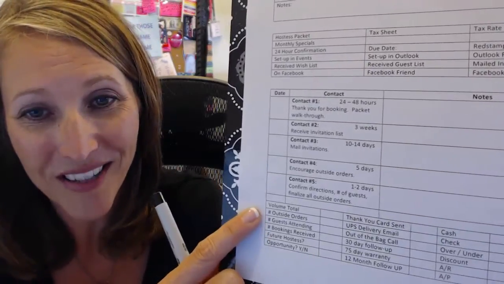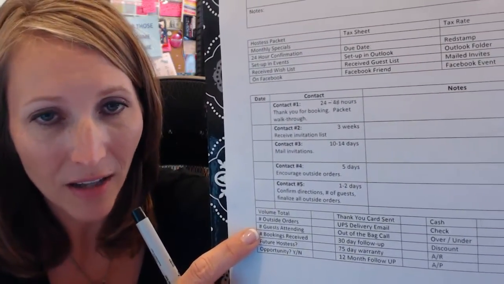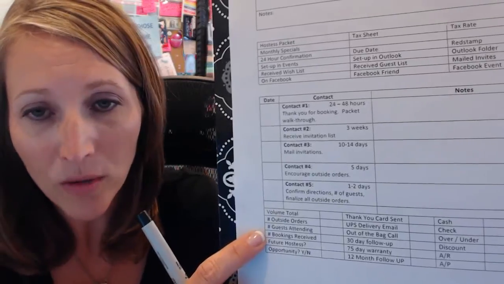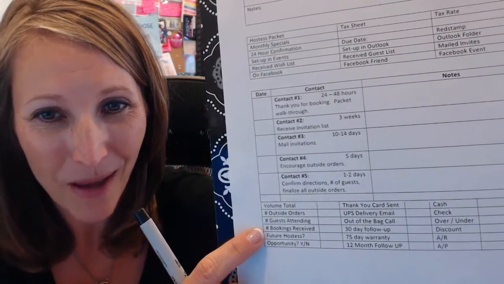How many outside orders did she have? Hopefully there is a number in that box. How many guests were attending? My goal is to always have 10 guests in attendance, 10 purchasing customers if it's a catalog party. Was there any bookings that I received from her party? Because I want to make sure I give her credit, whatever that may be.